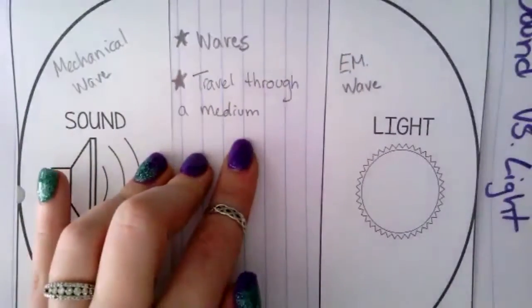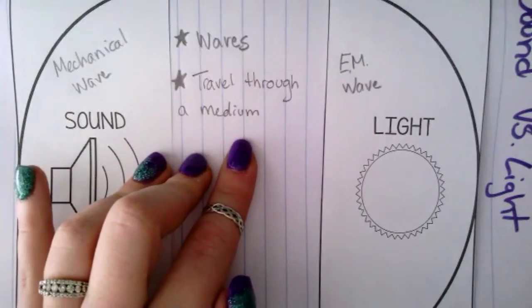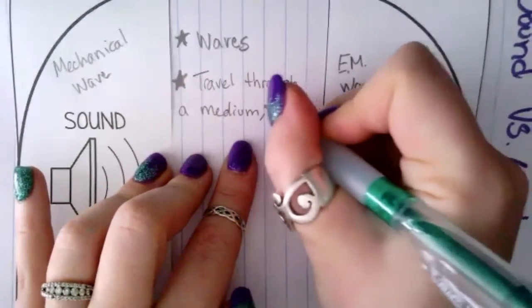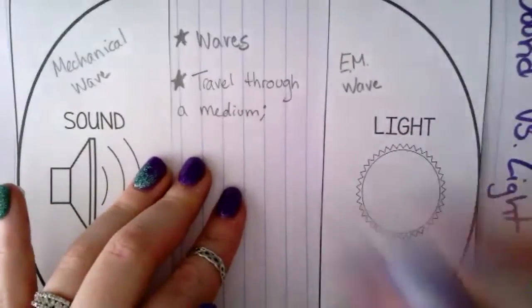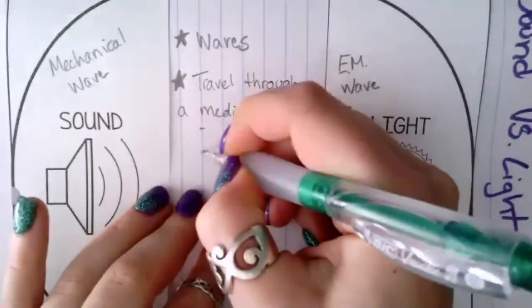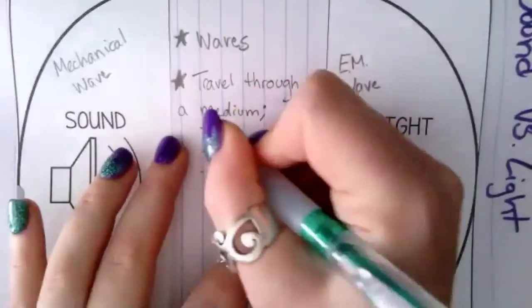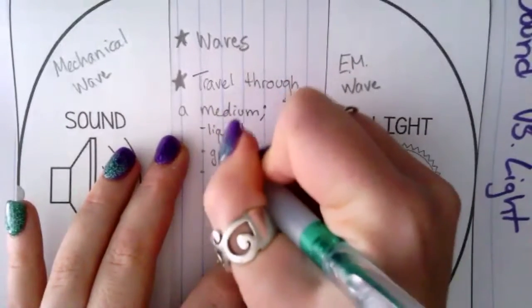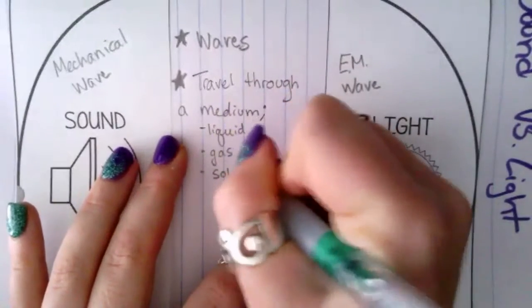Clayton, what are some things that are a medium? When we talk about a medium, what are we talking about here? What is a medium? Liquid, gas. Great job. Liquid, gas, or a solid.